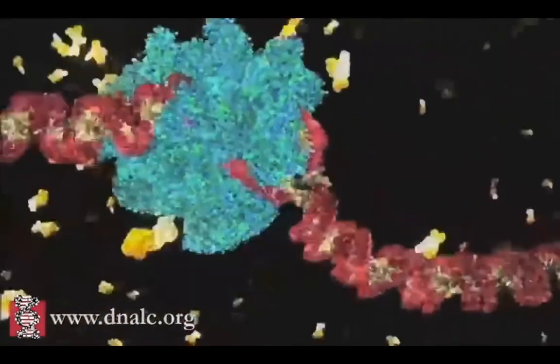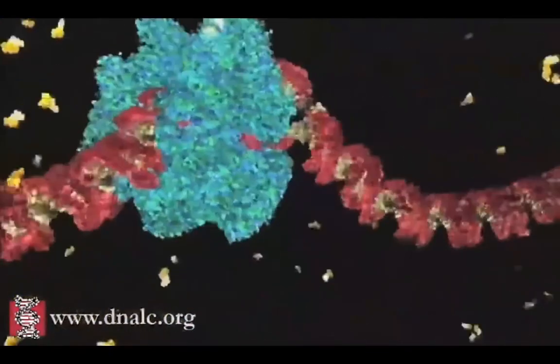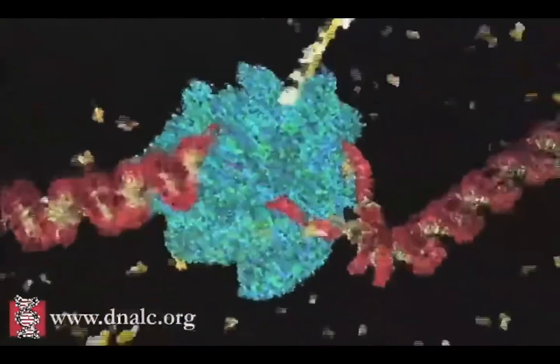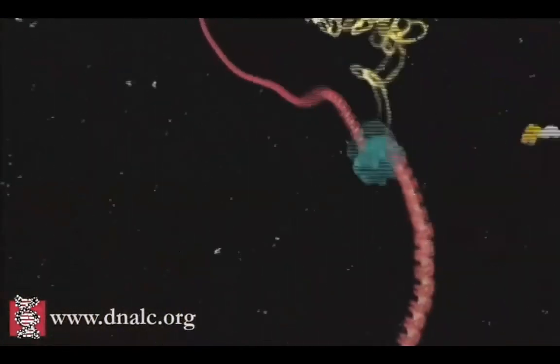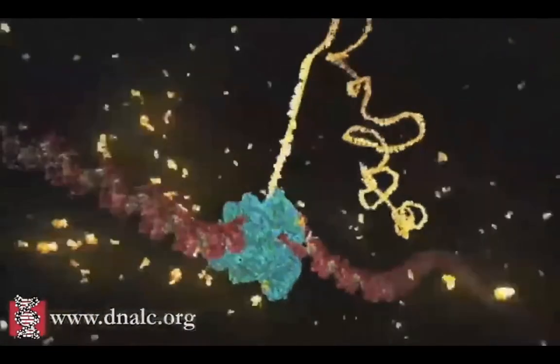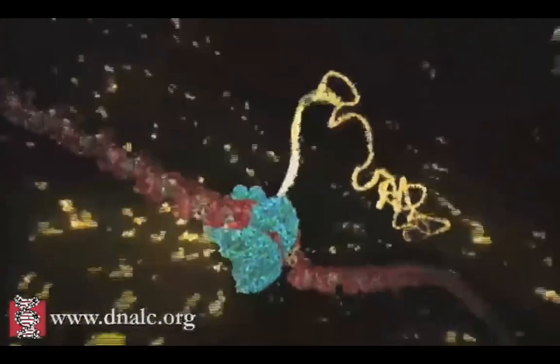This is happening in real time, unzipping the double helix and copying one of the two strands. Not the sound, obviously. The yellow chain snaking out of the top is a copy of the genetic message, and it's made of a close chemical cousin of DNA called RNA.